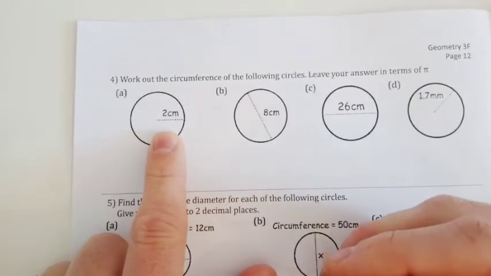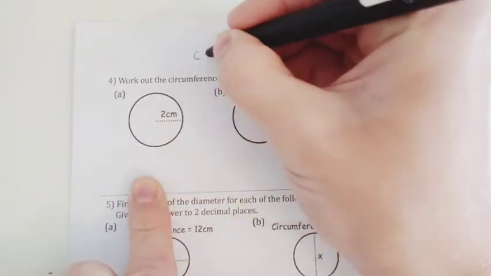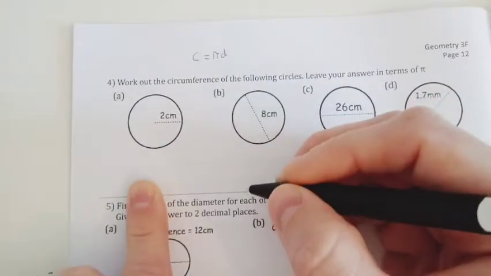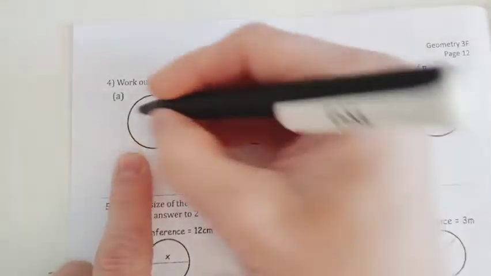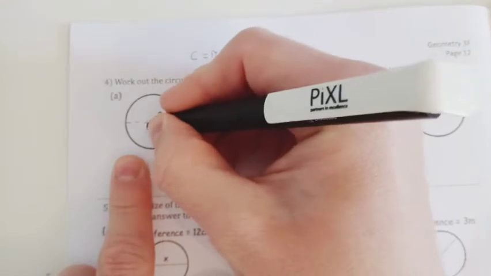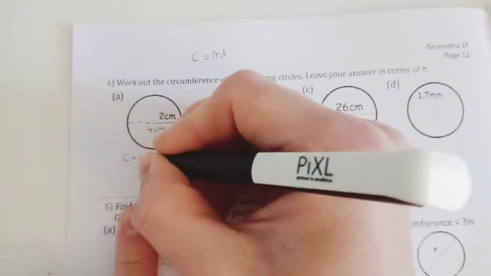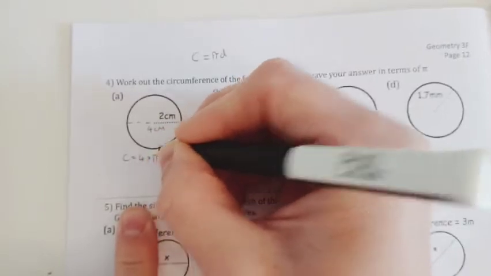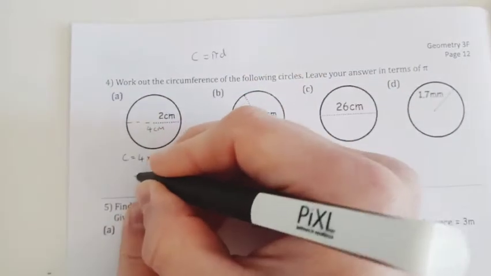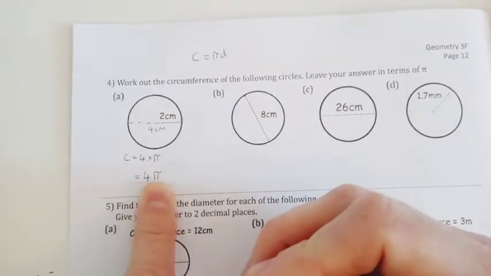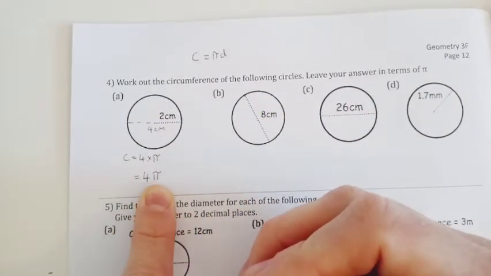We've only been given the radius, and of course the formula for the circumference needs the diameter, pi times the diameter. So first we need to double the radius. So the diameter of this circle would be 4, and the circumference is therefore 4 times pi. And the way we leave this in terms of pi is just to remove the times sign and just say that the answer is 4 pi, because remember in algebra, if two things are next to each other, it means they're multiplying together. We don't need to show the times sign.